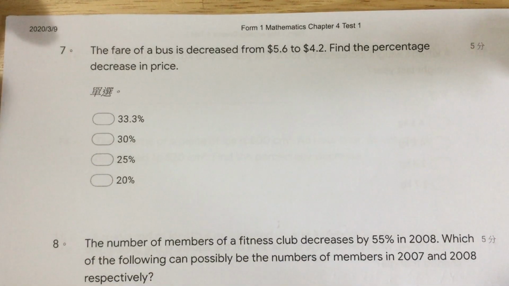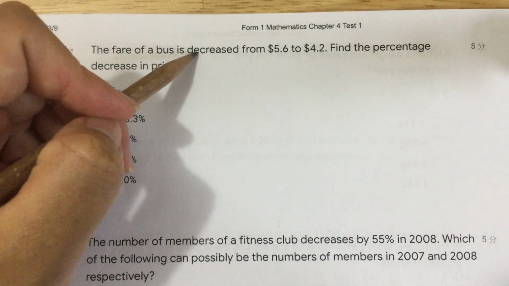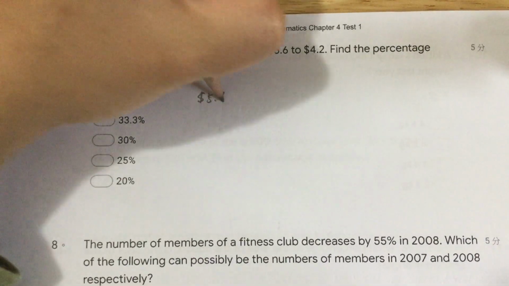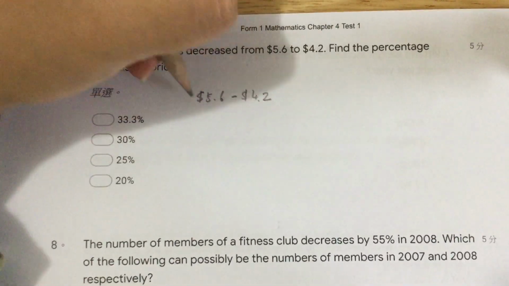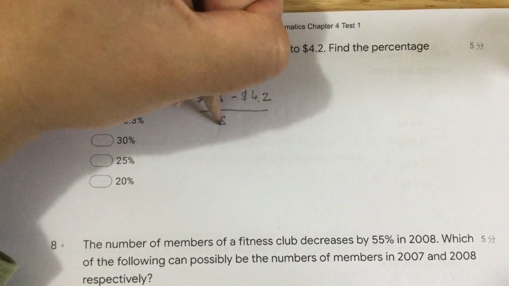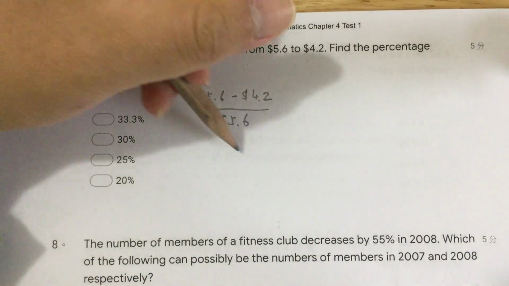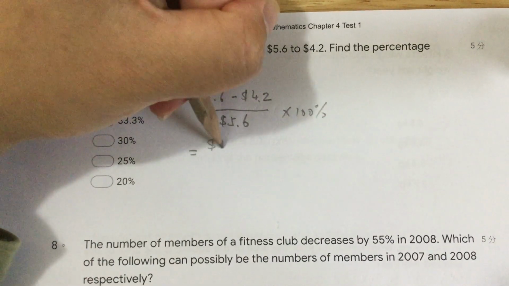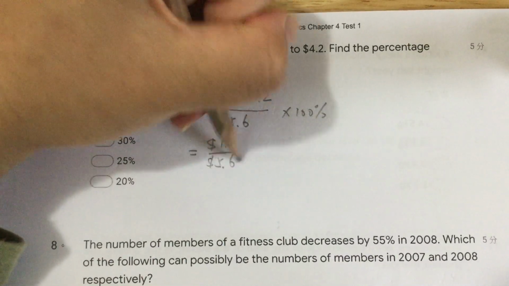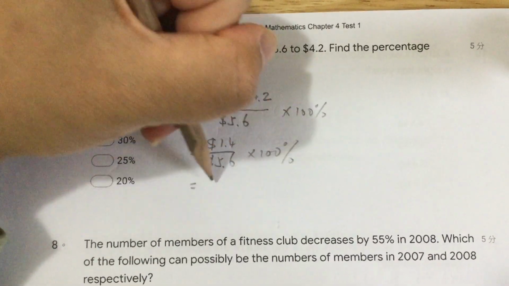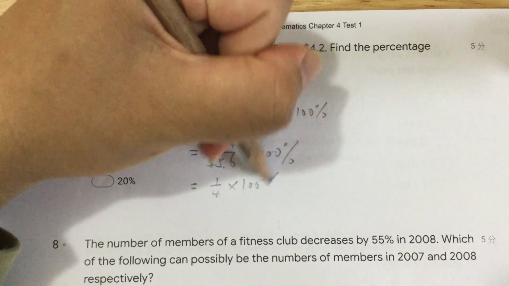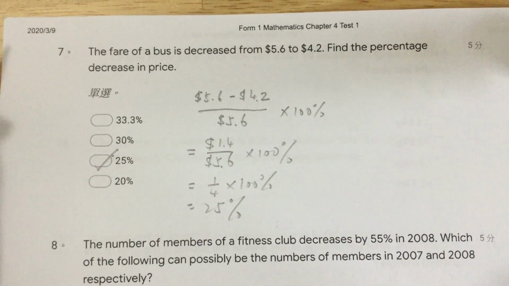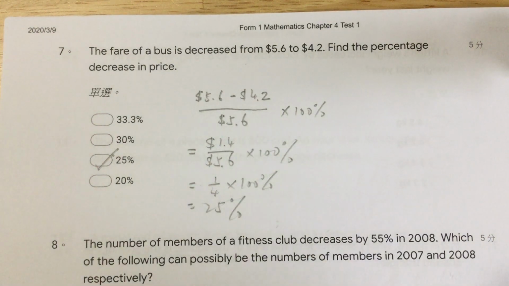Although you can call this question 7, once again we have a percentage decrease. This time we use the original value minus the new value, because the original is bigger, so it's easier for us to do the calculation, and over the original value, always over the old one. Times 100%. So you will have 1.4 over 5.6 times 100%, which is 1 over 4 times 100%. So the answer is 25% immediately. Okay, we got this one.